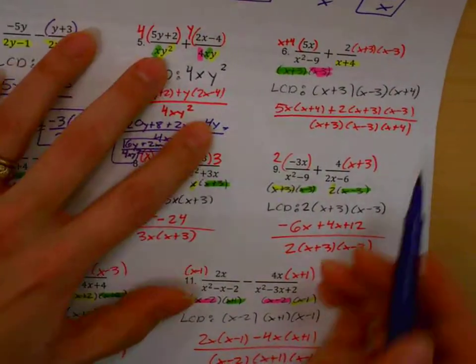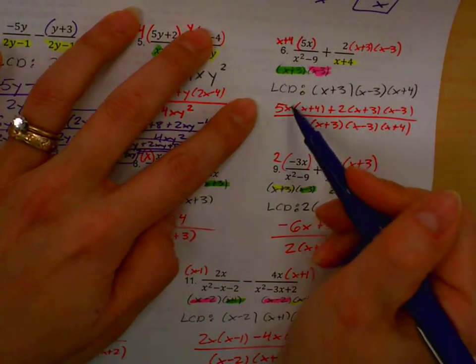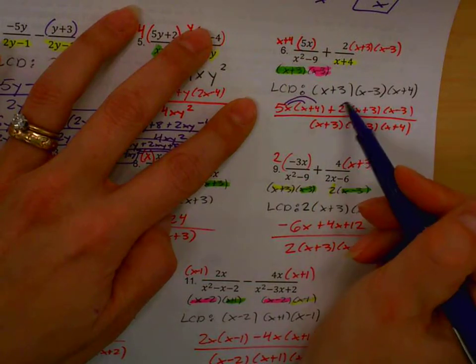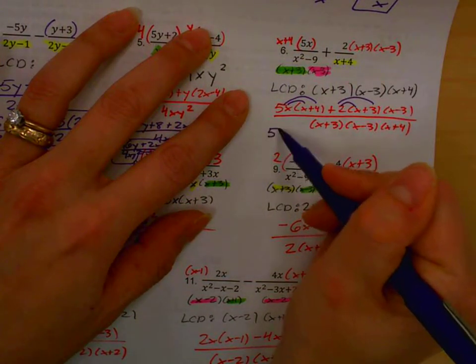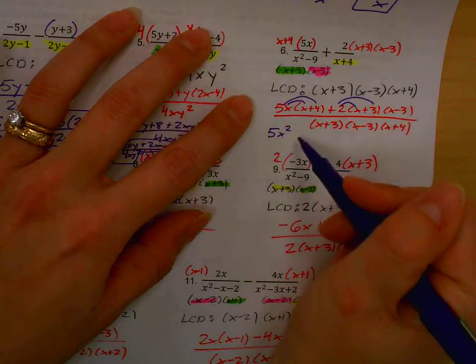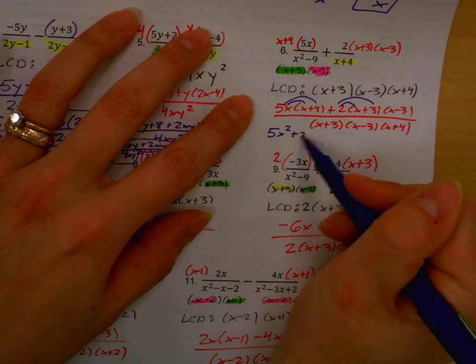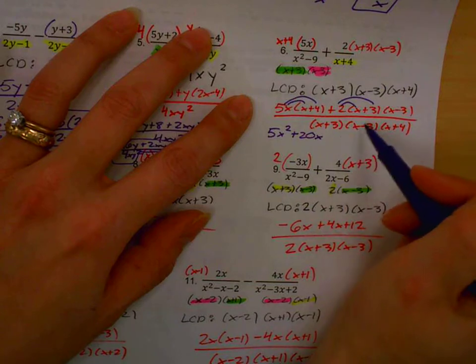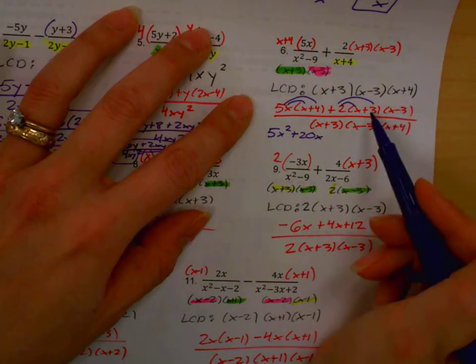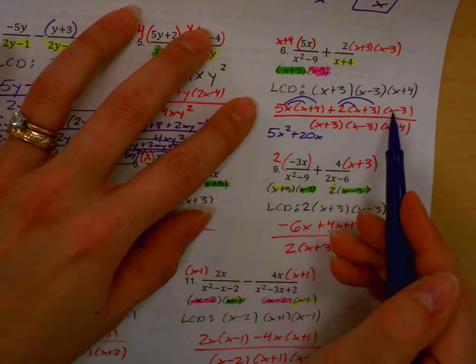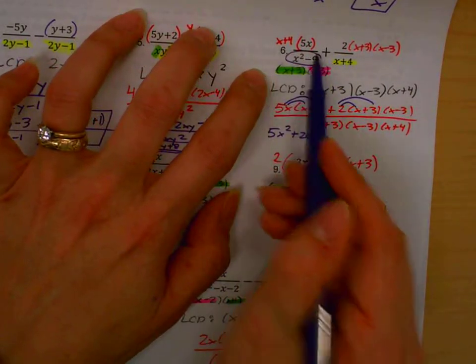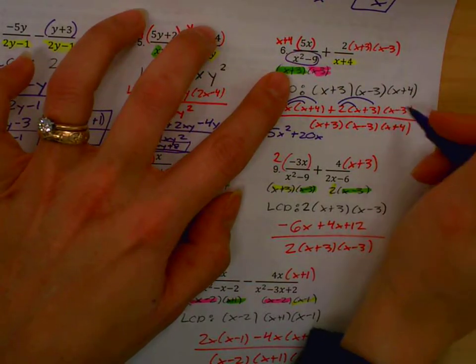This problem here, again, I'm going to distribute this. So I get 5x squared plus 20x. And then actually, I'm not going to distribute the 2. X plus 3 times x minus 3 is this, x squared plus, or x squared minus 9.